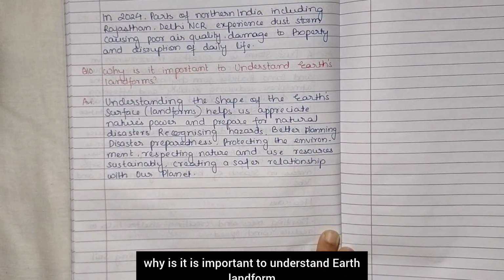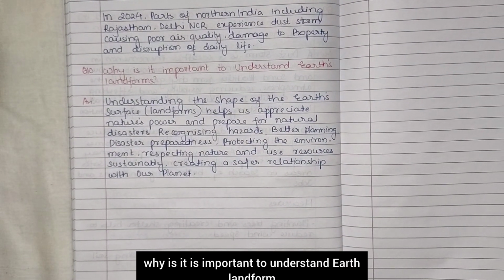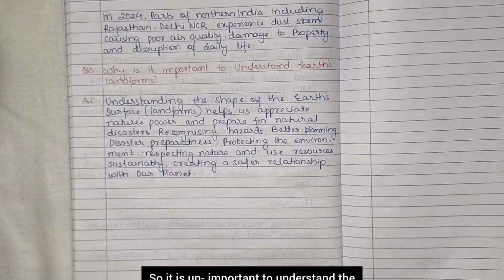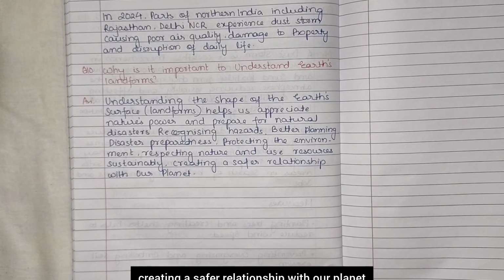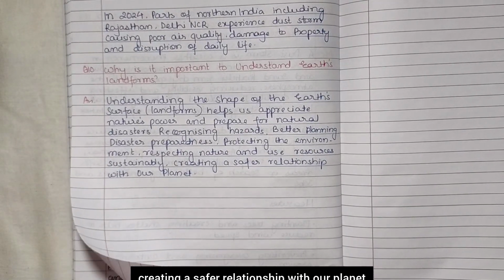Last question is, why is it important to understand Earth's landforms? So it is important to understand the shape of Earth's surface because it helps us to appreciate nature's power and prepare for natural disasters: recognizing hazards, better planning, disaster preparedness, protecting the environment, respecting nature and using resources sustainably, creating a safer relationship with our planet.